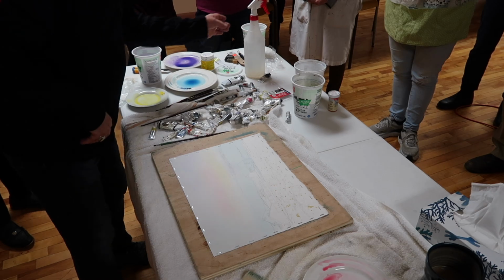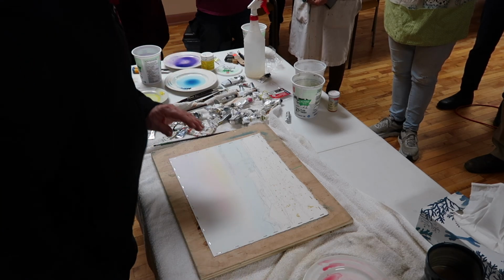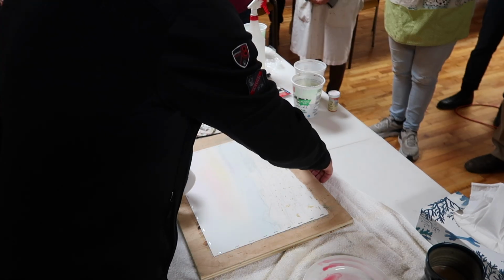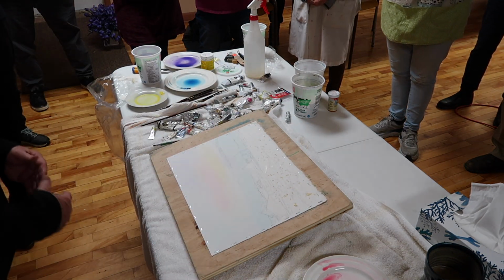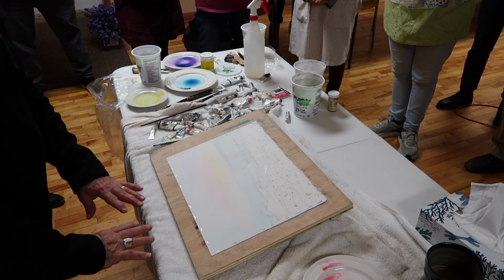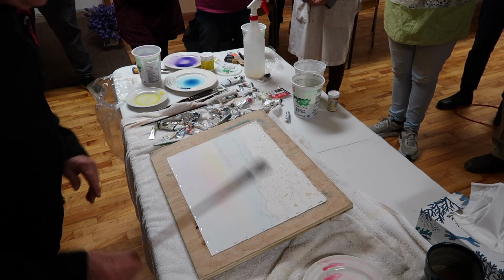Okay, I'm upside down. I'm going to do one other little thing that I probably should have done last time, but I'm going to tilt my board so that if there's any extra liquid, it's going to kind of run down a little bit, but I'm going to feather it with one of my fan brushes.